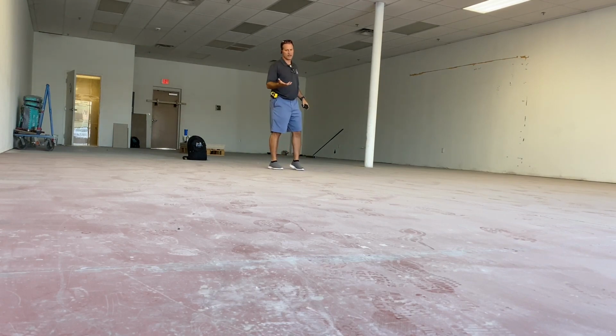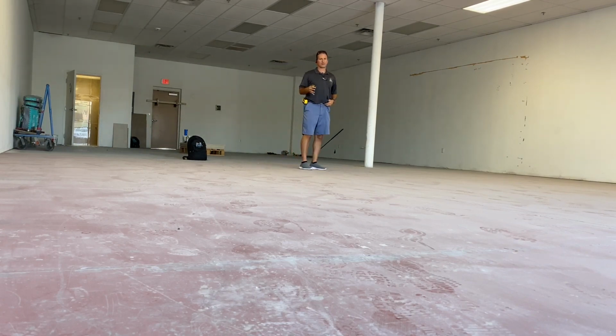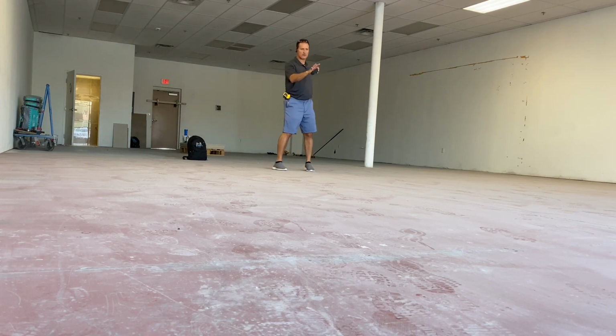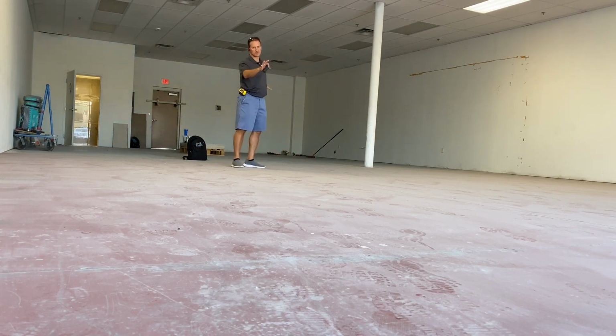There was a previous tenant here, but the landlord may have cleaned it up. And so it's basically a blank canvas, a blank slate. We looked at the doors for emergency egress. We looked at the hardware of those doors and the exit signs.